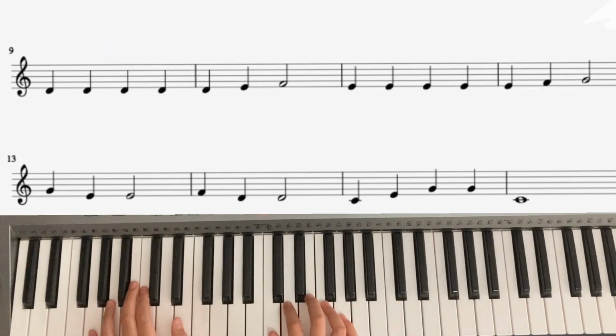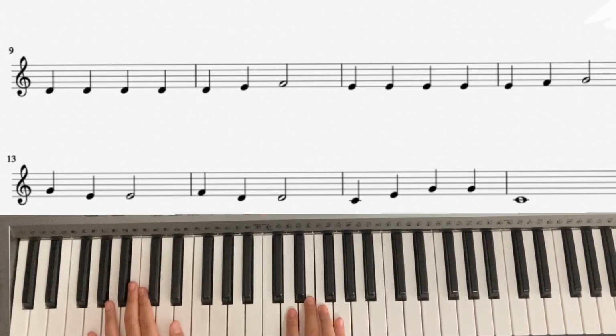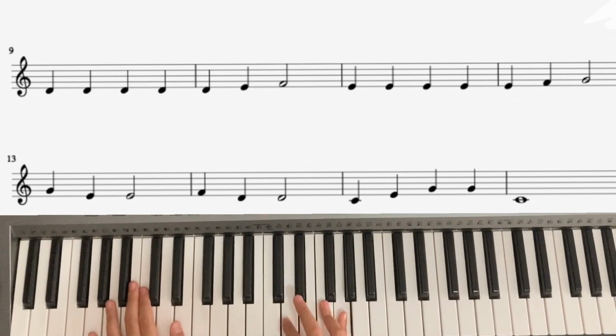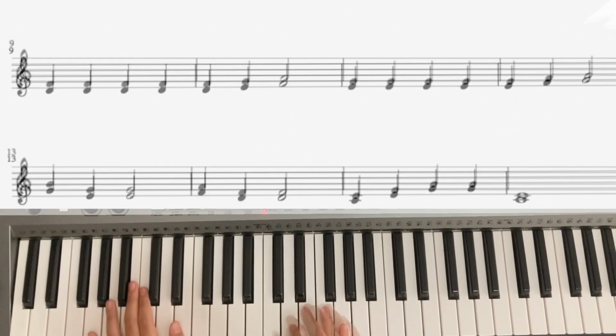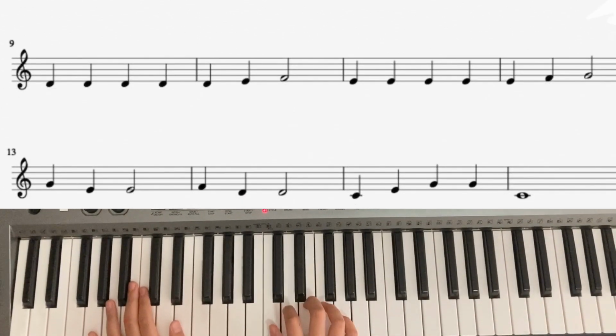Moving on, we'll play D 5 times: D, D, D, D, D, E, F. And then we'll play the same with E, E, E, E, E, E, F, G. So when we play F and G in the last places, we will play it for 2 beats. Moving on, we can see that it's a repeat of the second line, so we'll play it like this. 1, 2, 3, 4.